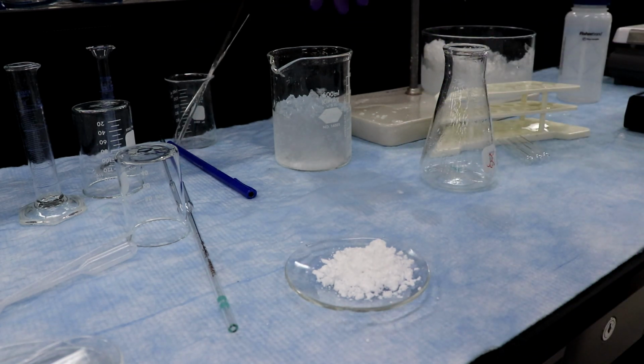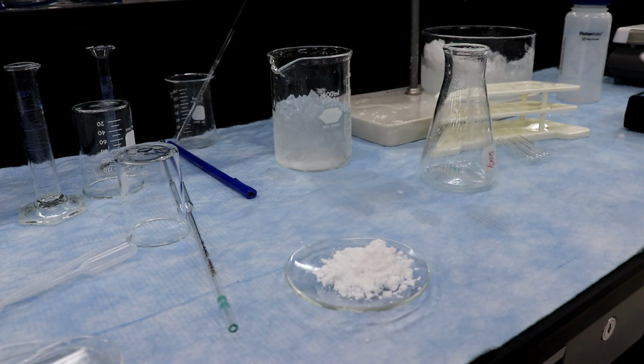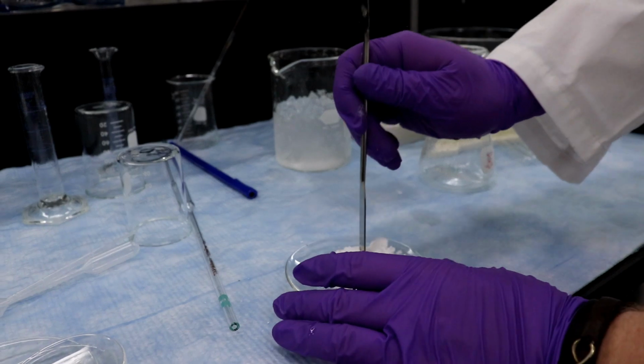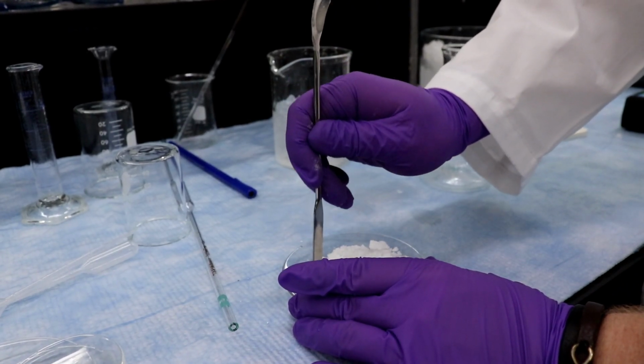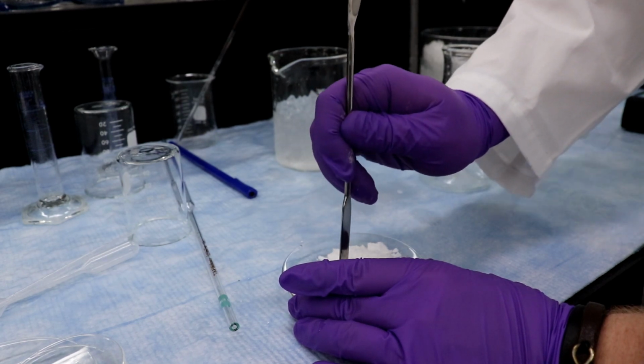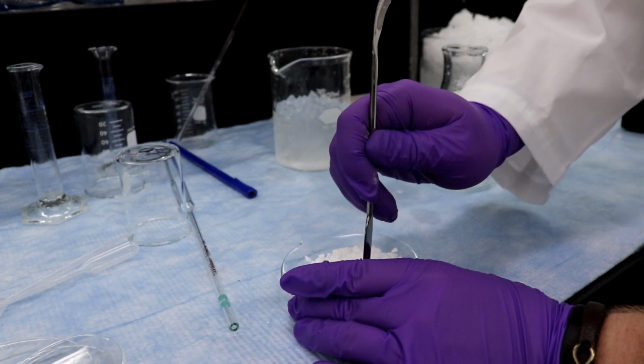Okay. Actually, it was 6 seconds. And here we have our product. So now before we put this in the oven, we want, if we can, to basically break up any kind of larger crystals so that the whole thing evaporates just that much more quickly.